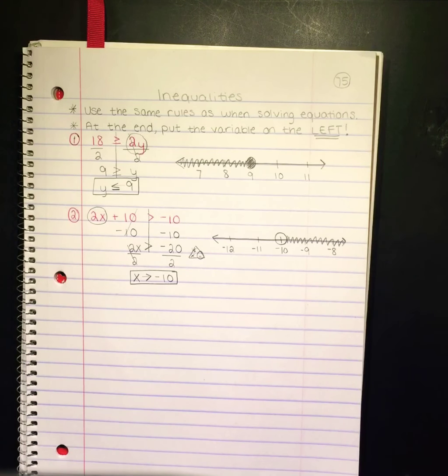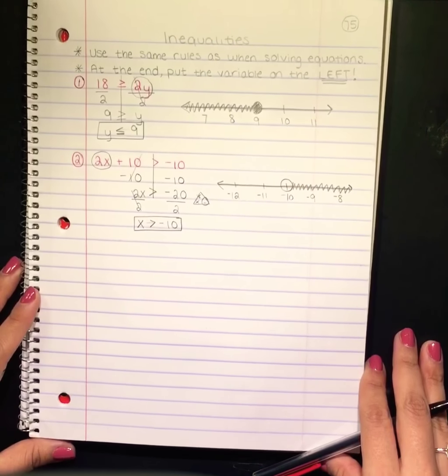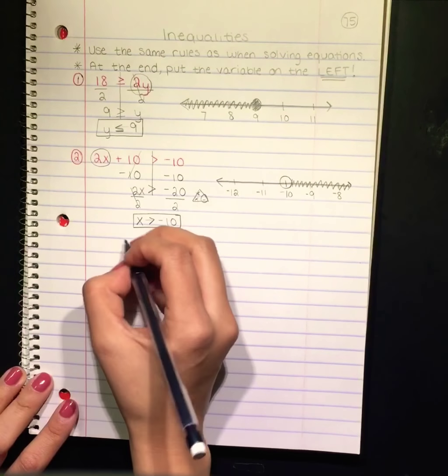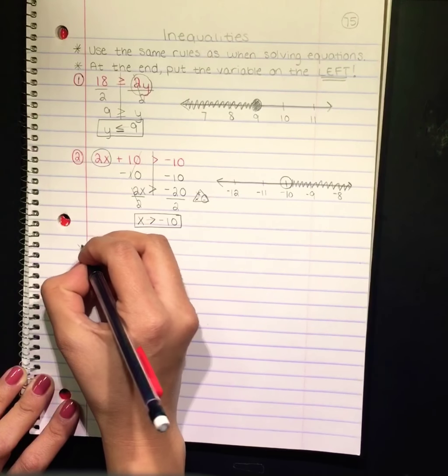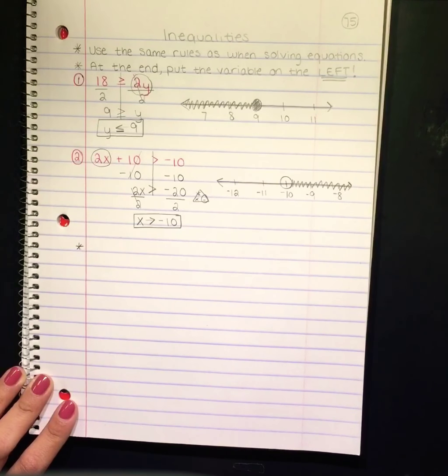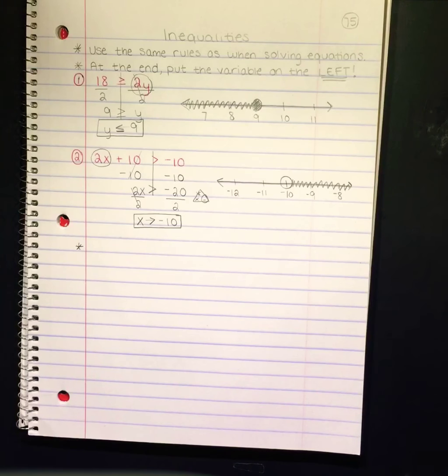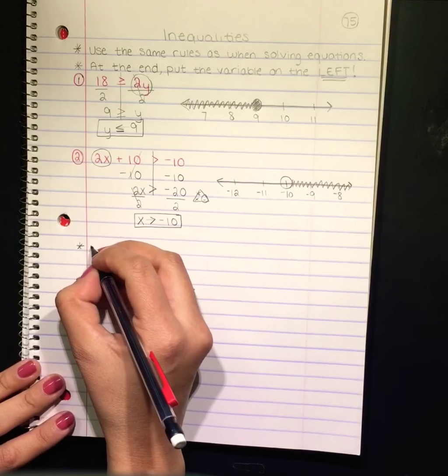All right, any questions so far? No? Okay, now here's the catch. There's one more thing that you might see in these problems. So I'll make a note right here. Vamos a hacer una nota. Hay algo más que van a ver in inequalities.